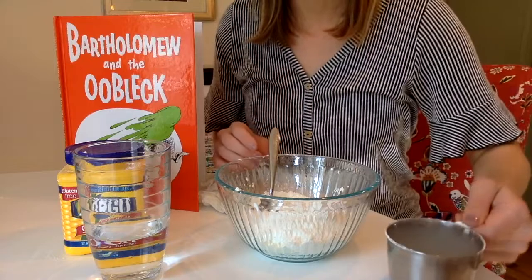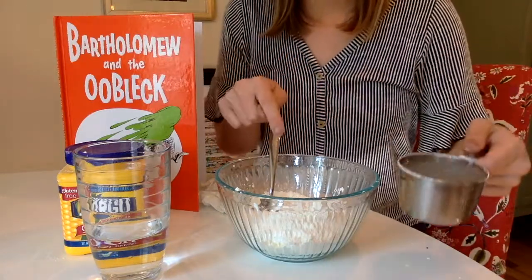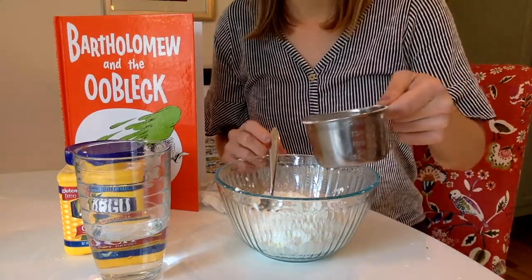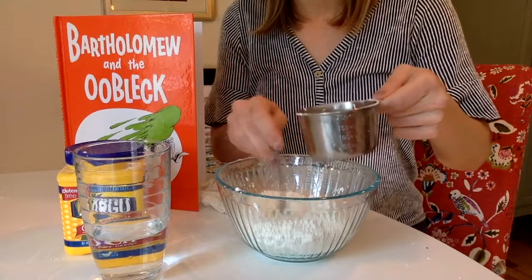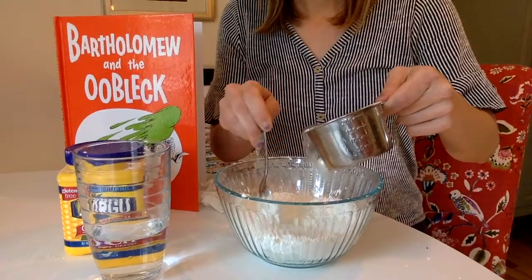I'm going to slowly add my cup of water to the cornstarch that's already in our bowl. And we're looking for a honey kind of consistency. So I think the stirring process may take a while, so have a little patience. Ooh, it already feels weird.